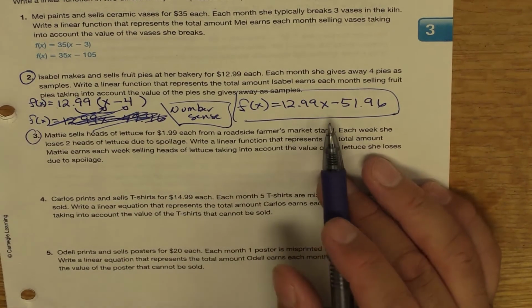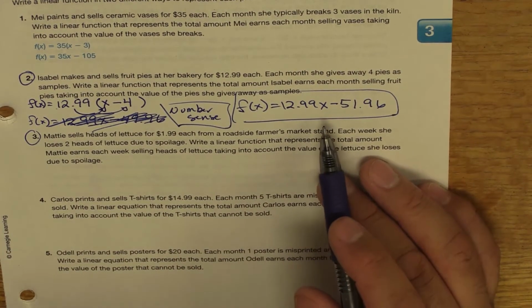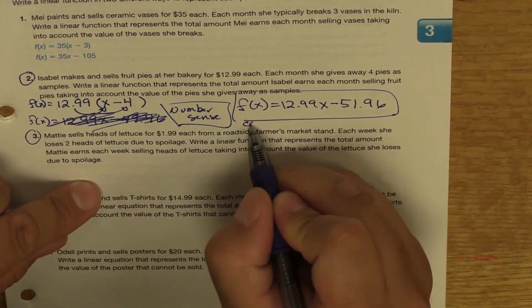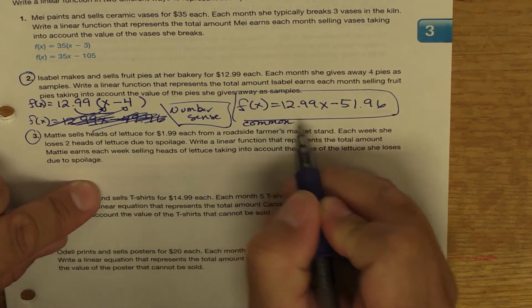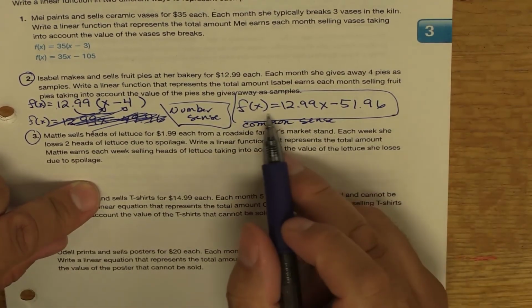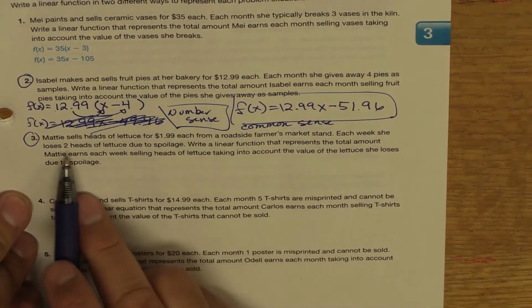We as mathematicians, we make mistakes. So what do we do? Do we sit there and cry? No. We go back and we use not only number sense, we use common sense to make sure that our answers are normal. And it's okay if you make a mistake, but have the tenacity and resolve to go back and verify if your results make sense. Let's go on to number 3.